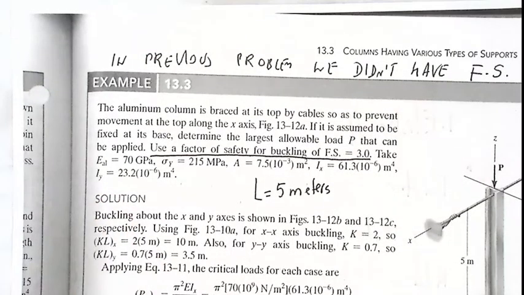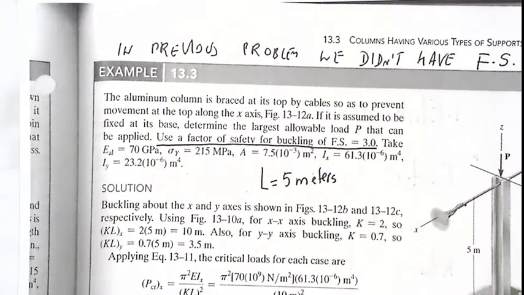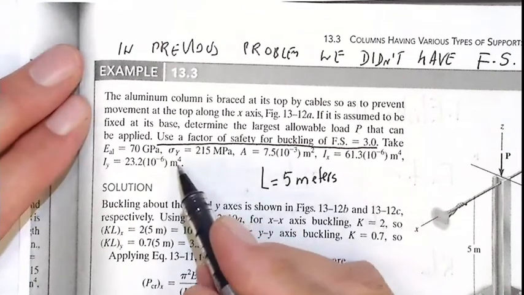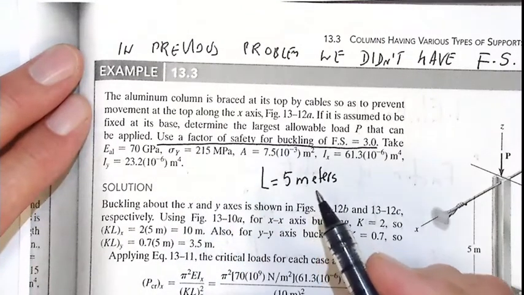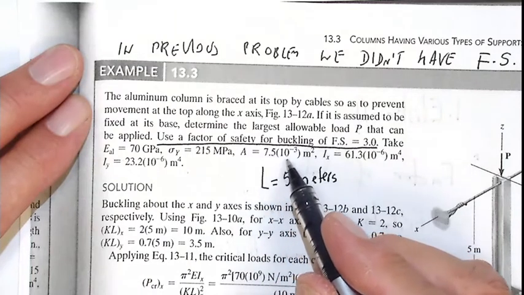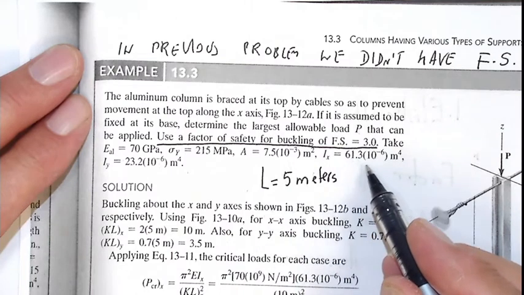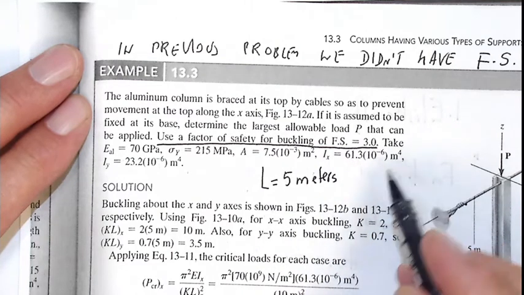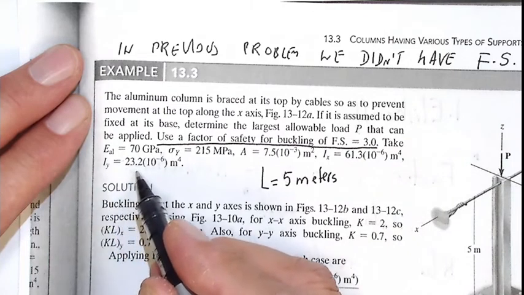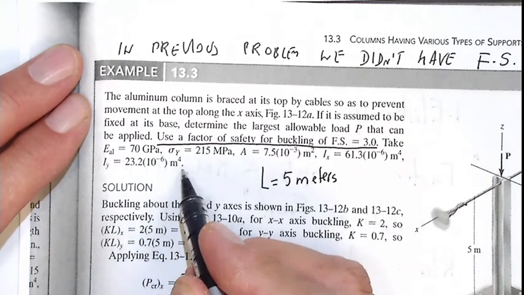In previous problem, we dealt with English units. Here we deal with SI units. That is what is customary in modern books. They are giving some examples in English units, and some other examples in SI units. So sigma y equals 215 megapascal. Cross-sectional area 7.5 10 in minus 3 meters squared. Ix equals 61.3 10 in minus 6 meter in fourth power. Iy equals 23.2 10 in minus 6 meter in fourth power.